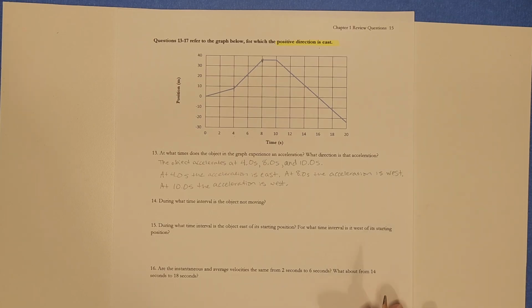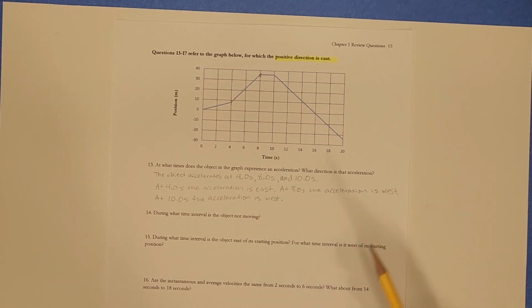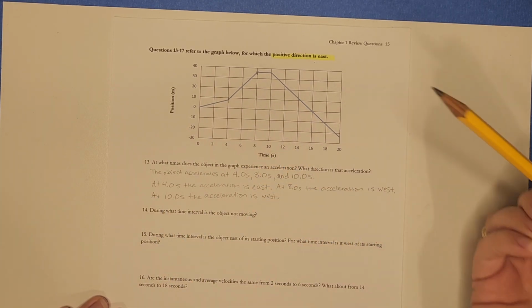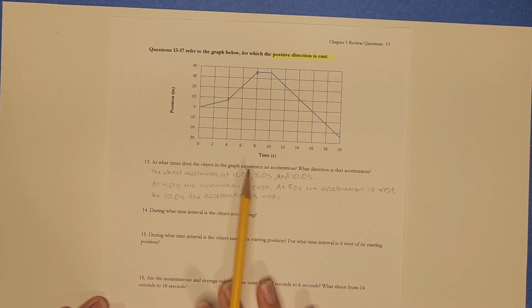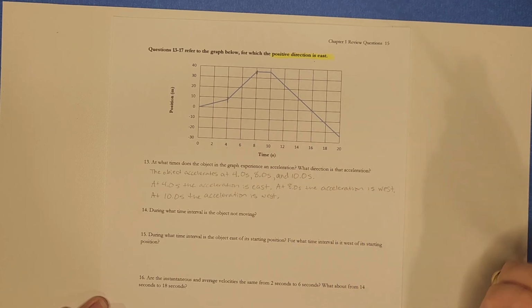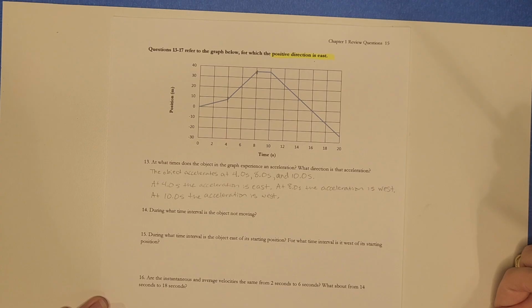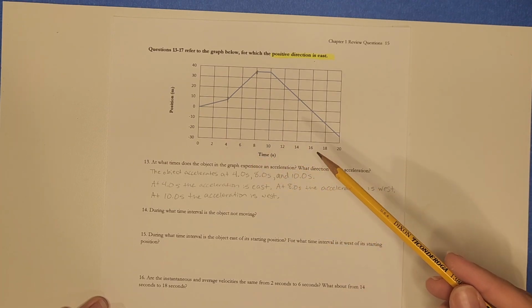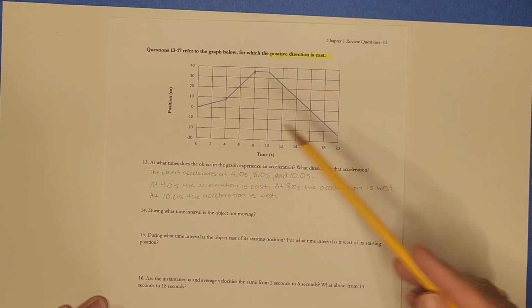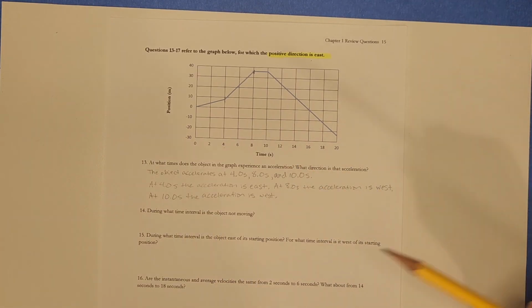So now question 14, during what time interval is the object not moving? For this, we're going to be looking for the velocity. Let's come back and look at what these measurements are. We have time and position, right? And so velocity is defined as the change in position divided by the change in time. It's simply the slope of this graph at any point, the rise over the run.